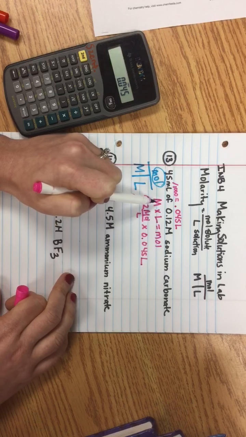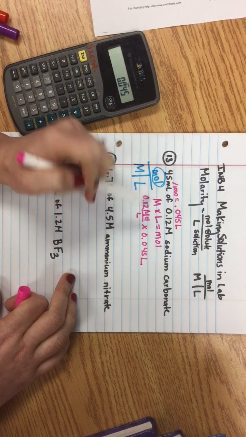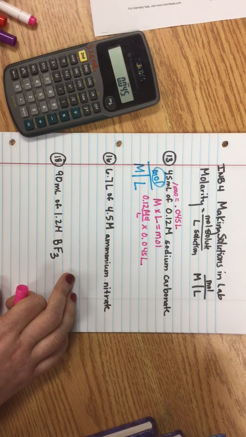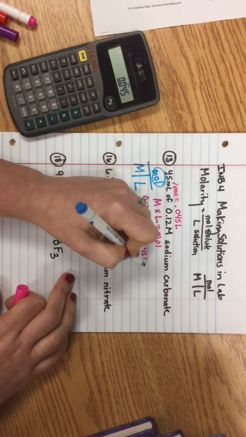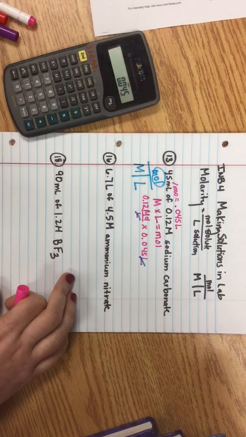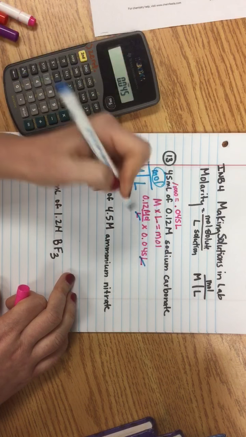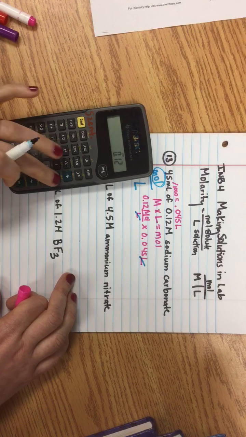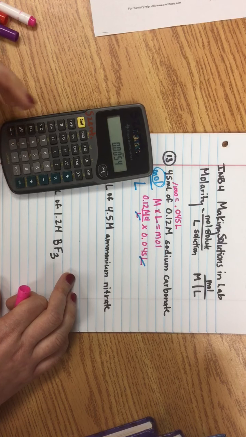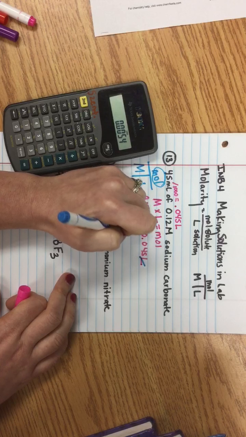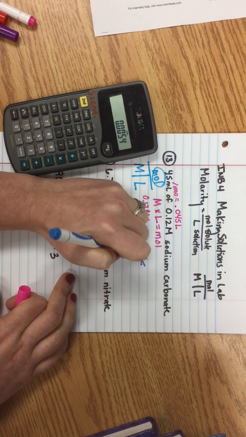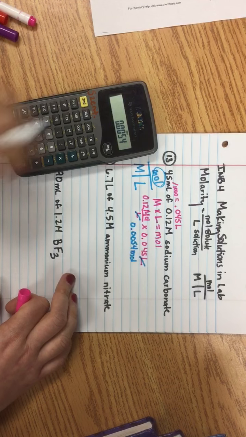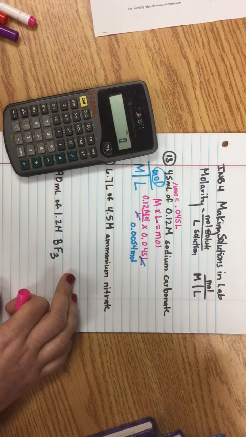So I take 0.12 molarity times 0.045 liters. Now, I changed this molarity, or M, into moles over liters so that you could see something. Whenever I multiply this, my liters are top and bottom, so they'll cancel, leaving me with moles, which is what I wanted. So I just wanted you to be able to see that. Okay, so 0.12 times 0.045 gives me 0.0054 moles of sodium carbonate is how much I'm going to need to weigh out in the lab.